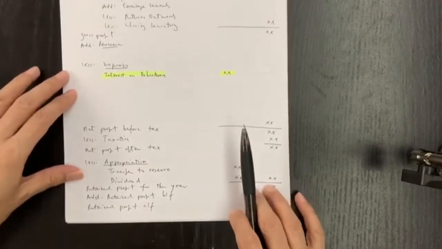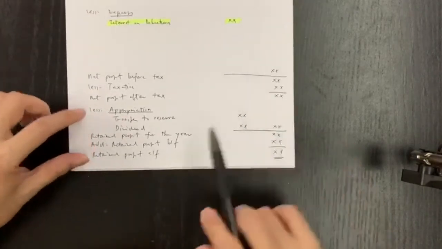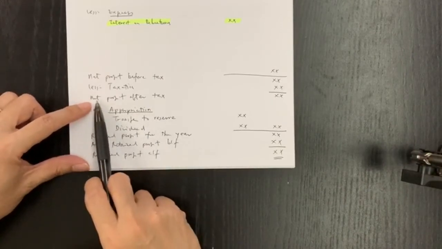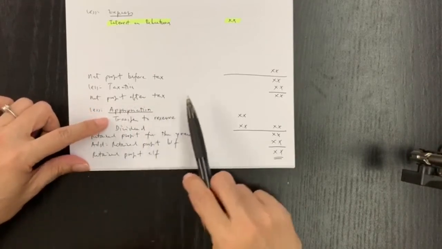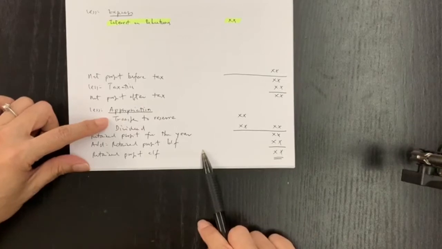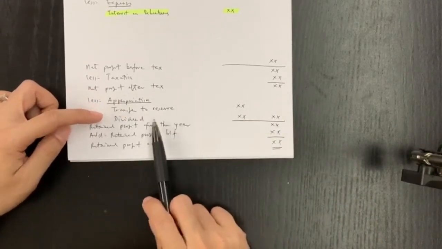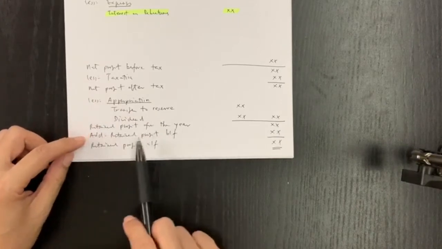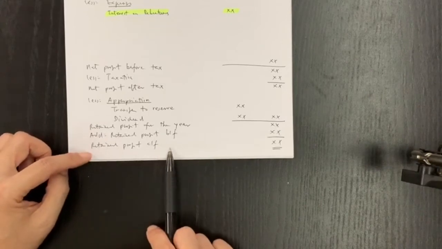So the second part is the profit and loss account. And we also have the extra part, which we call the profit and loss appropriation account. After this net profit after tax, we minus appropriation. Then we have transfer to reserve and dividend, so that we get the retained profit for the year, and add retained profits, and then we have retained profit carry forward.